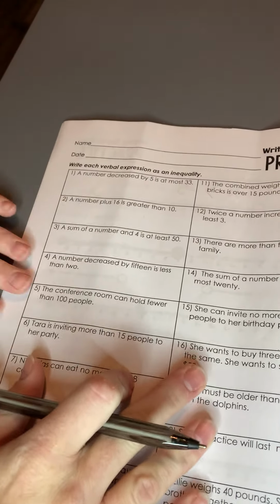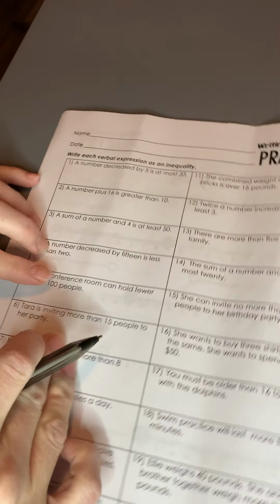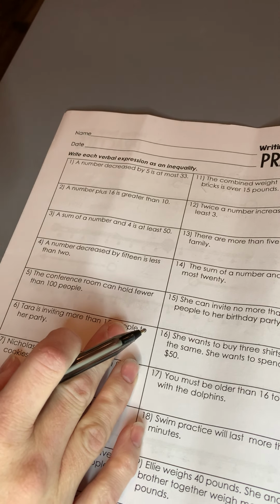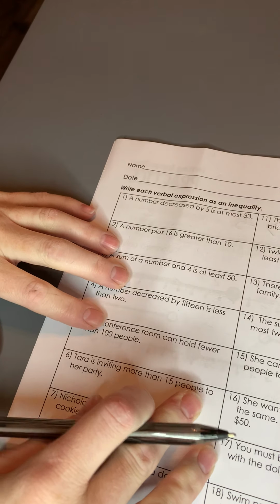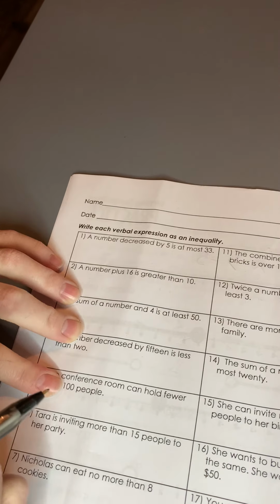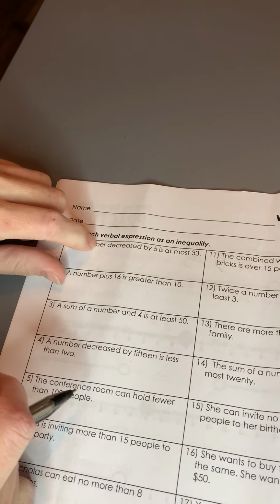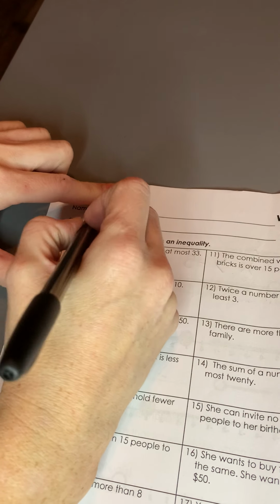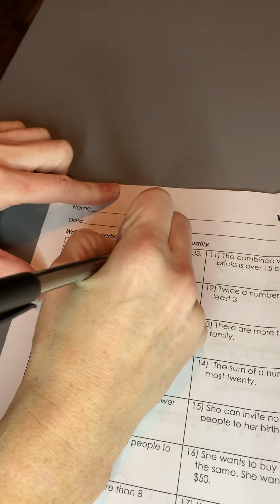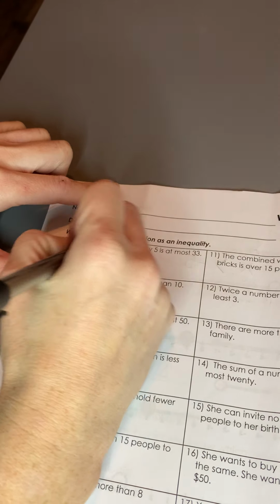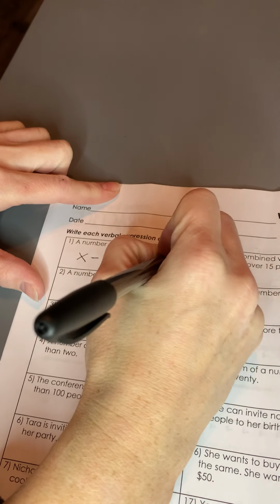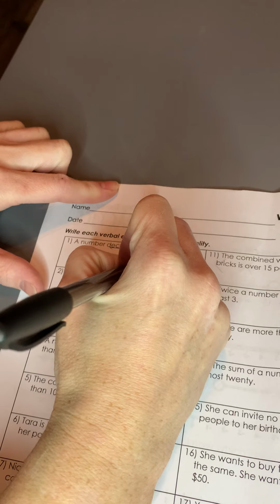The back or the second page of the worksheet, I don't remember which one's posted first in the attachment, is in words, and you write it out just like those examples we were doing. So I'll go through one just to remind you. It says a number decreased by 5. So number decreased is subtraction. Our number is 5. We have at most 33.